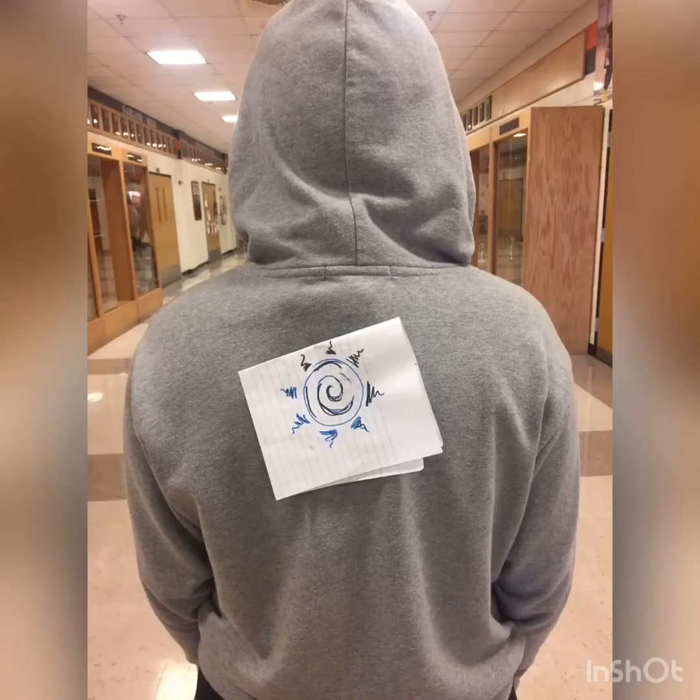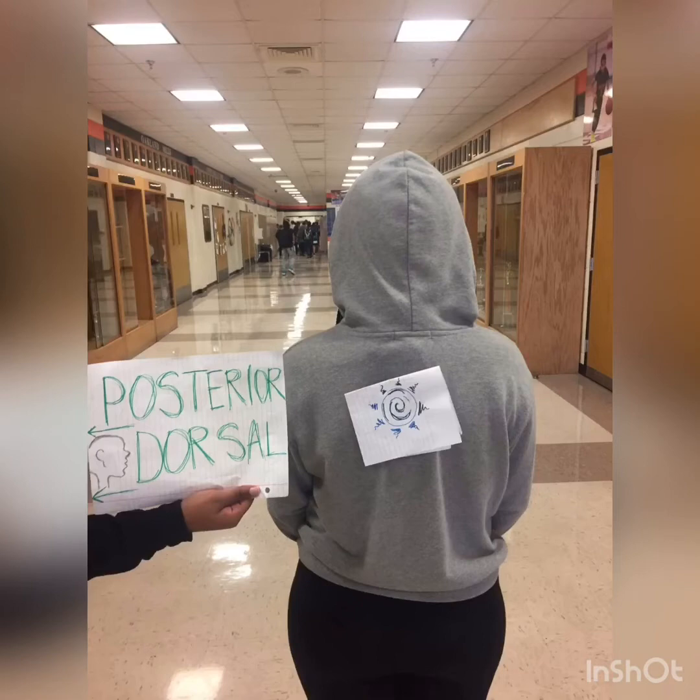Here our victim has a tattoo on her back. But where exactly on her back? We can use directional terms to describe where exactly it is. Here the victim's tattoo is posterior to her chest. We know this because posterior means back.